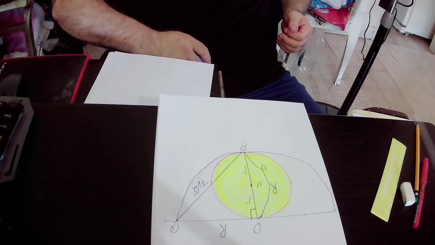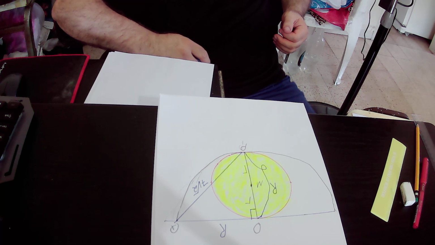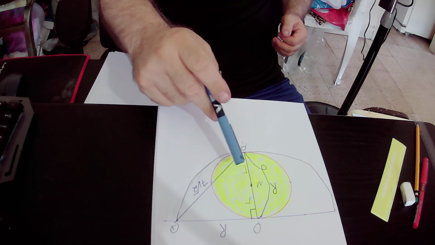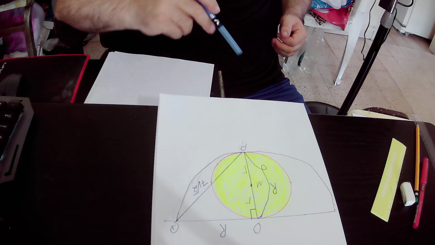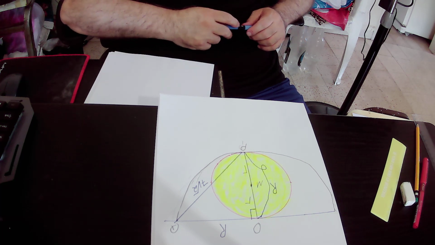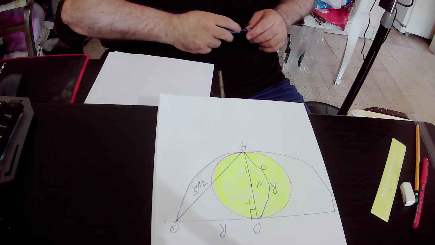So actually we created here a right triangle. POQ is a right triangle because angle POQ equals 90 degrees. And I will draw again the right triangle POQ.